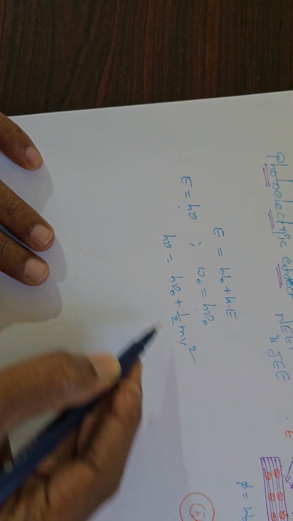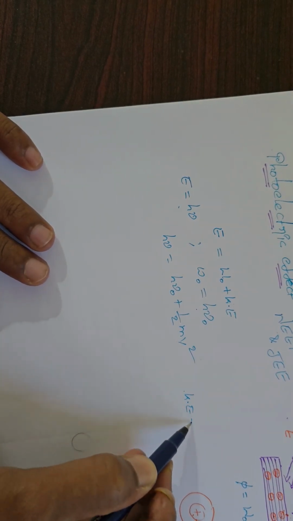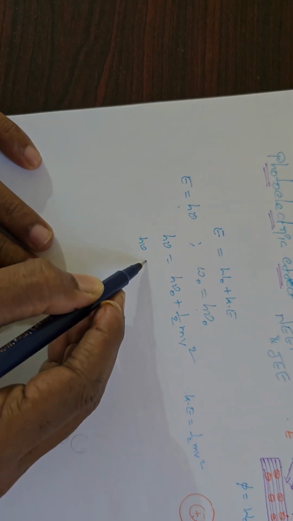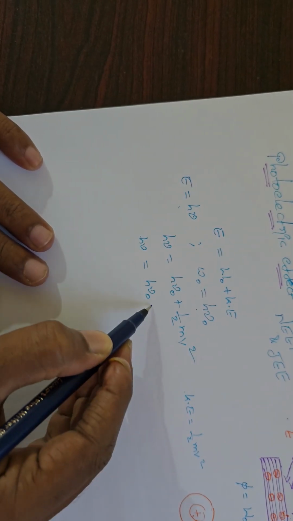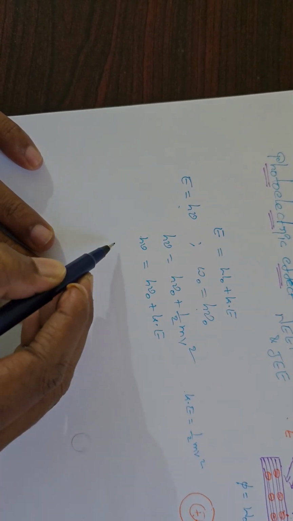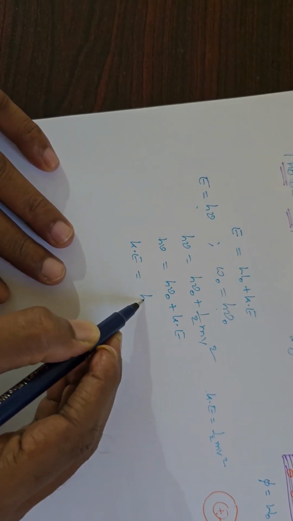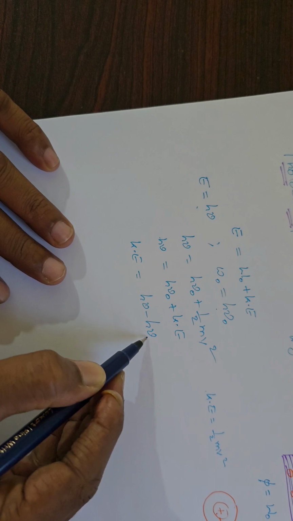Half mv square is nothing but kinetic energy, K is equal to half mv square. So h nu is equal to h nu naught plus KE. I am writing this equation: KE is equal to h nu minus h nu naught.